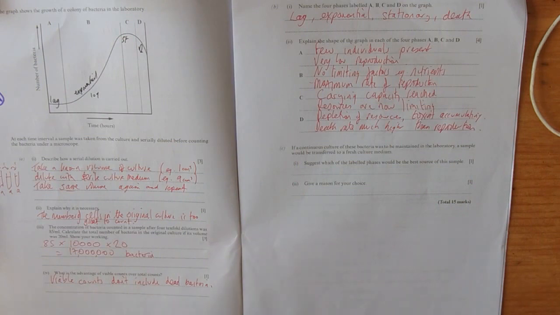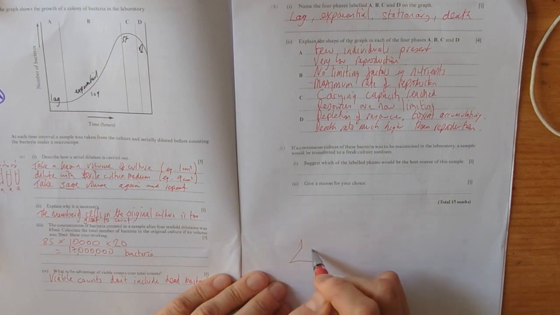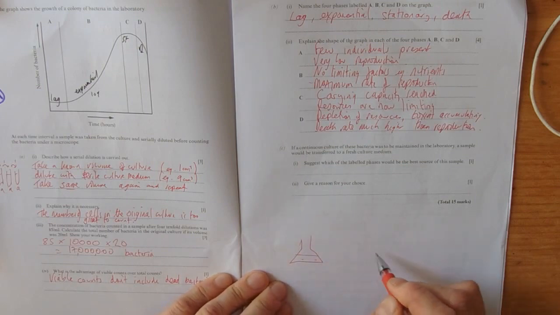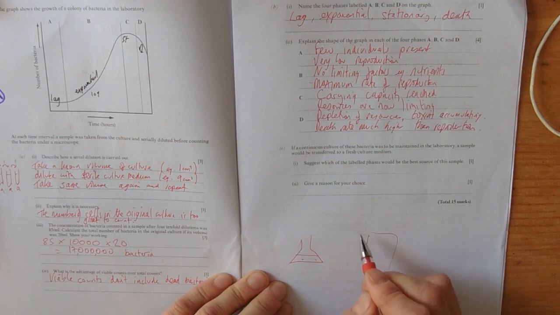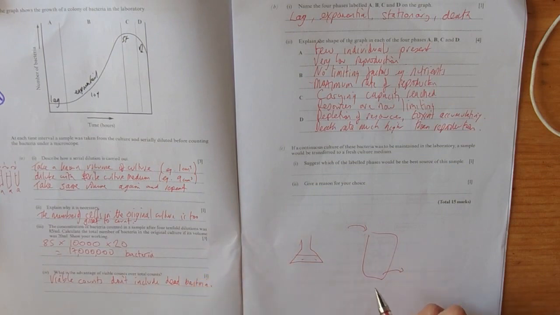And then a little strange end to this question: if a continuous culture, one where you'd instead of having it just in a flask like that, you have it in a kind of big fermenter where they're constantly putting medium in and constantly taking the bacteria out, and so it just goes on forever and ever rather than finishing. Which of the phases would be best source of this sample?